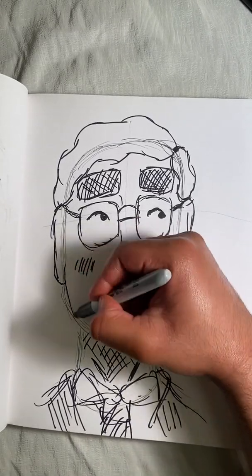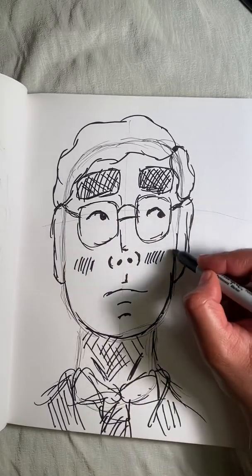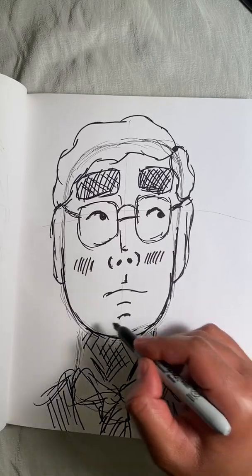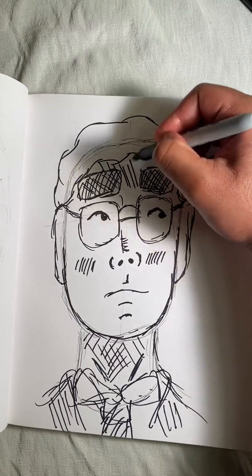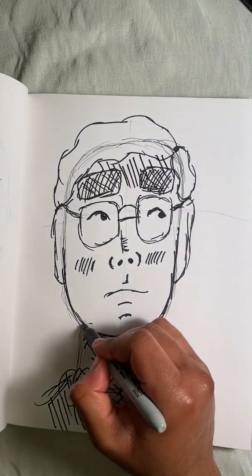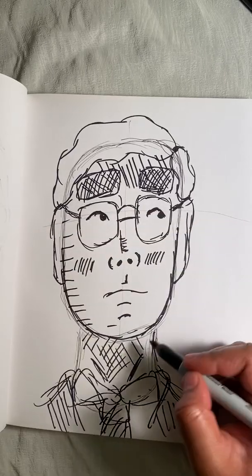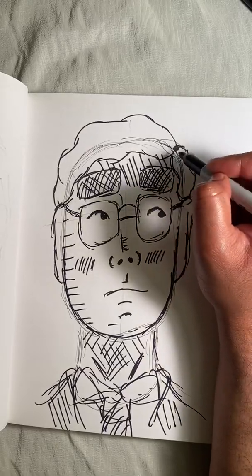Just about done with the main character. So again, I like to draw the lights, the shadows, I mean. And I don't do details in the hair for the male.